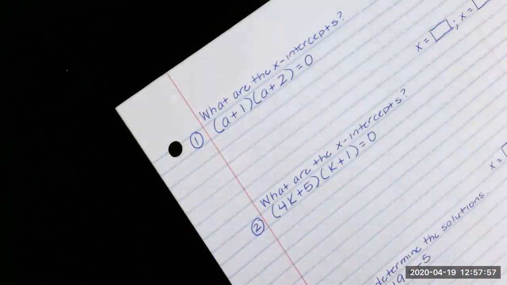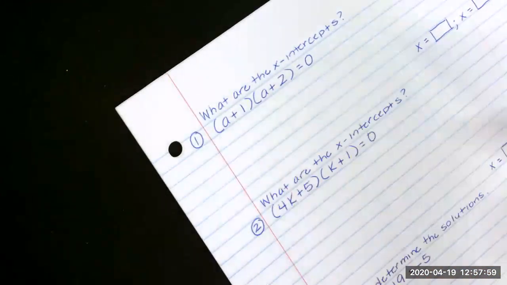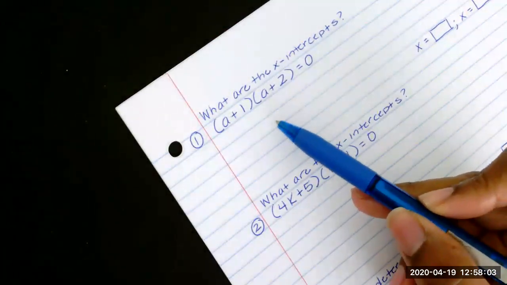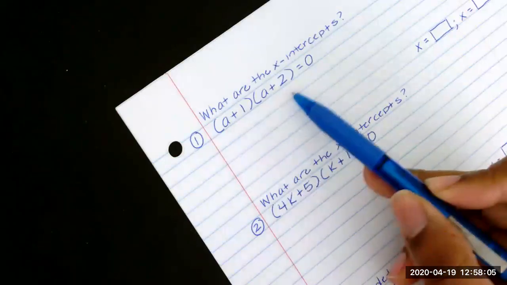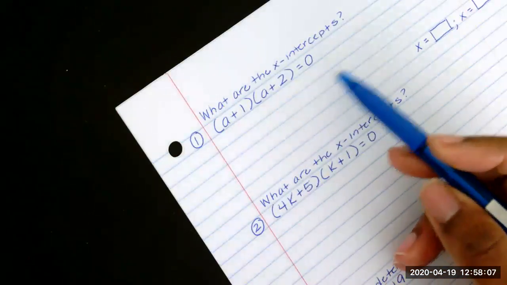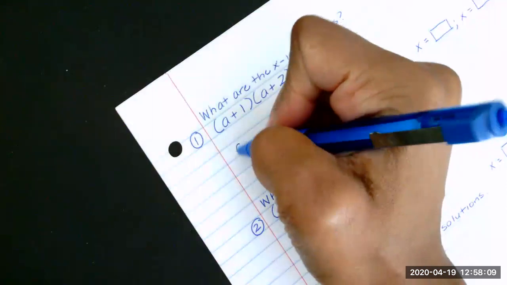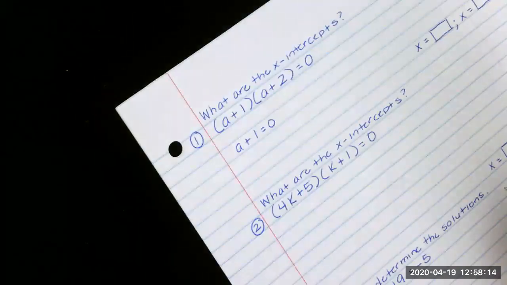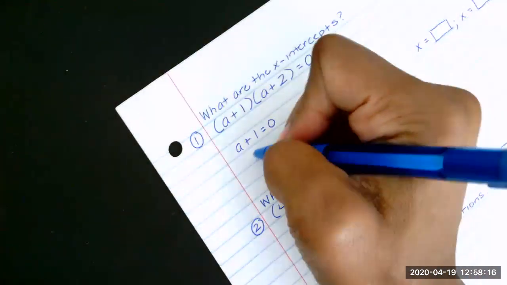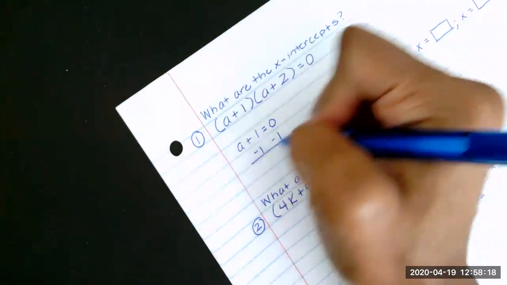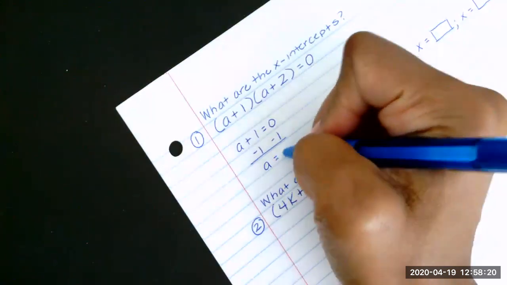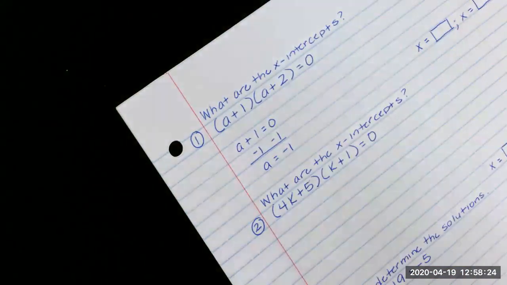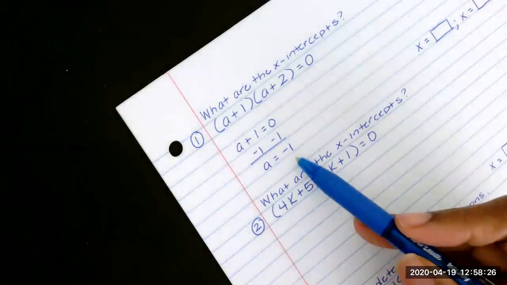If you notice, they already factored the quadratic for you. So in order to find the intercepts, if you looked in the video, all you have to do is set each of the factors equal to 0 and solve. So I'll do a plus 1 equals 0. And remember, this is just a one-step equation. To get a by itself, you just subtract 1 on both sides. So I have a equals negative 1. That's the first intercept. So it intercepts the x-axis at negative 1.